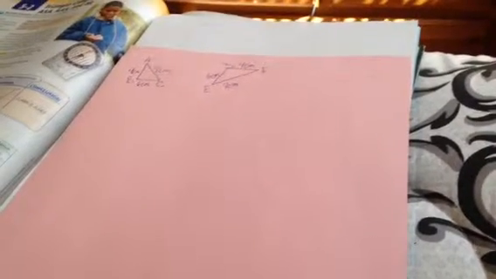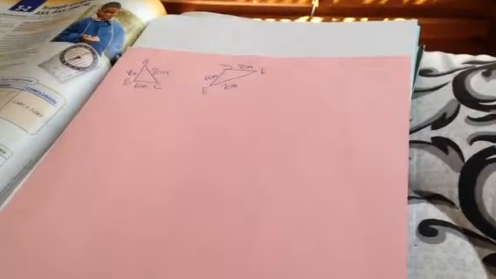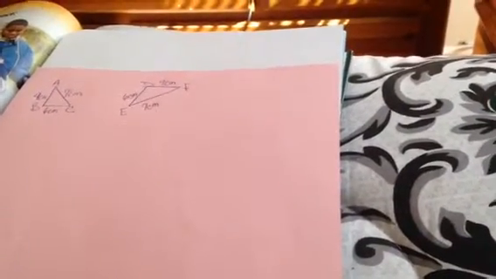There are four ways to prove triangles congruent. The first is the side theorem. That theorem states that if three sides of one triangle are congruent to the three sides of the other triangle, then that's the theorem. There's nothing else to it.